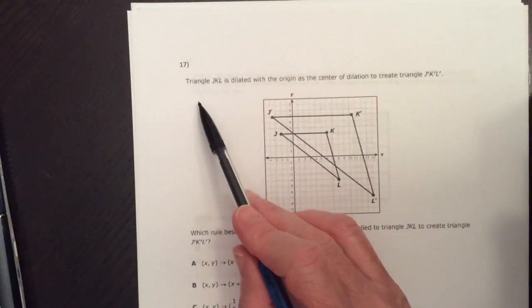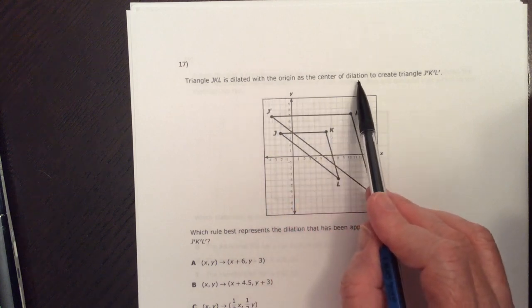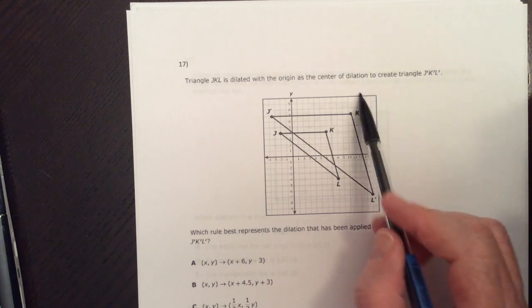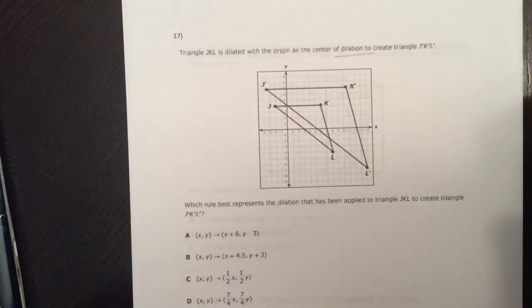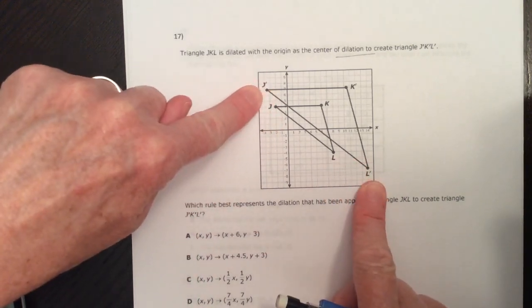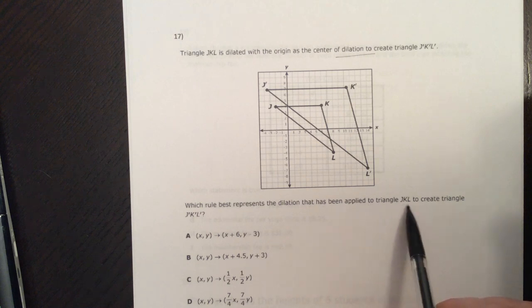Number 17, triangle JKL is dilated with the origin as the center of the dilation to create a triangle JKL prime. We know this is a dilation. It's in the problem. It's right there. We know this smaller triangle is dilated to make this bigger triangle. It is enlarged. Which rule best represents the dilation that has been applied to triangle JKL?